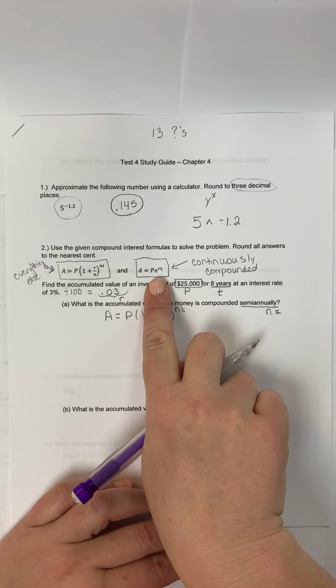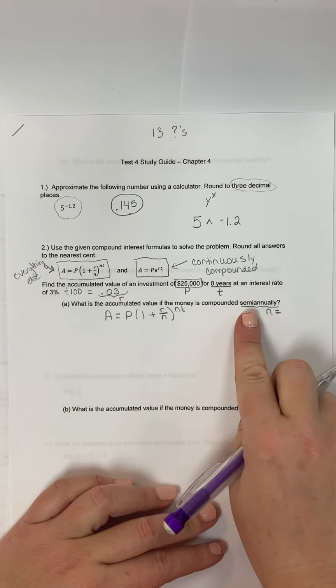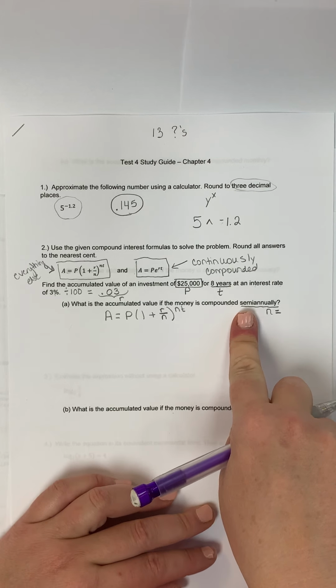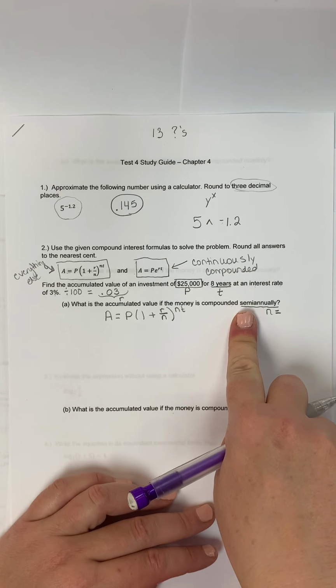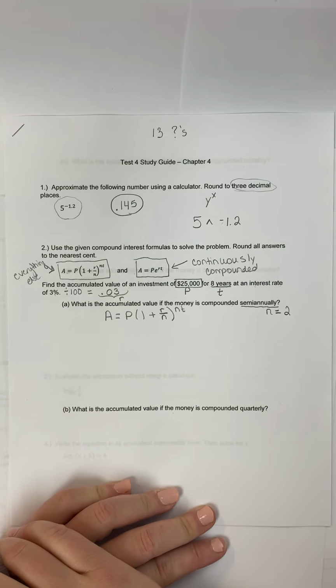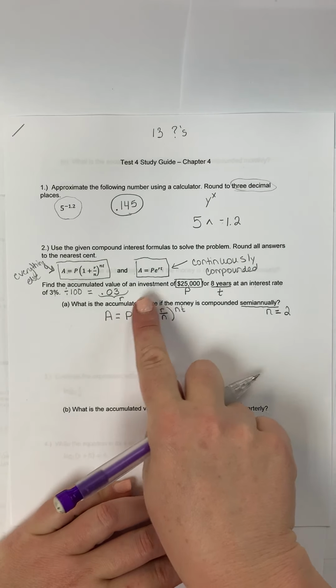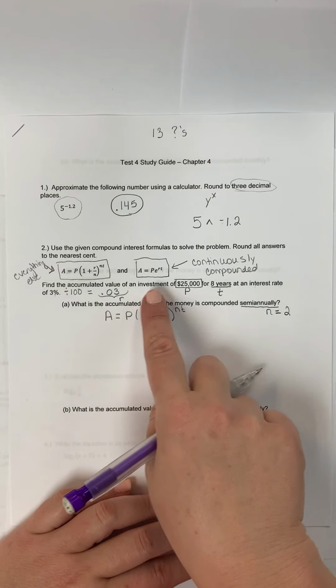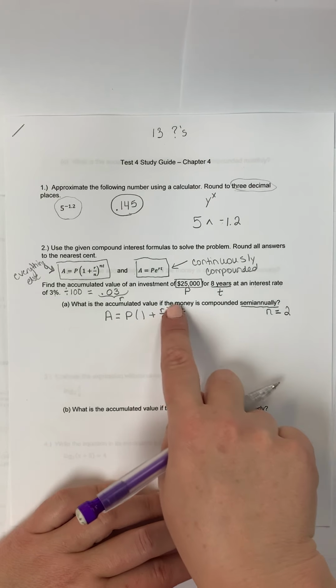Notice this one doesn't have an n. This one does. Semi-annually, the n wants to know how many times a year is semi-annually. Well, that's 2 times a year. Okay, so now we have all of our information. We have R, P, T, and N, and we're going to plug it right in here.